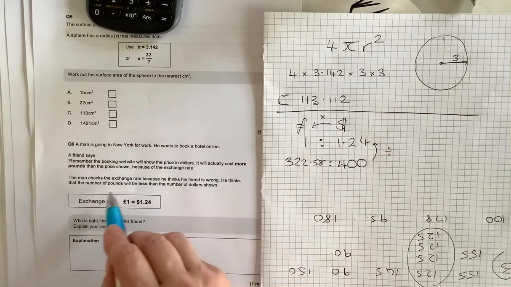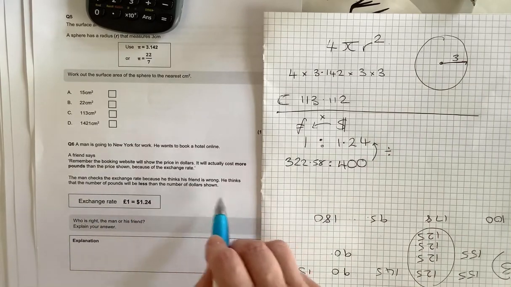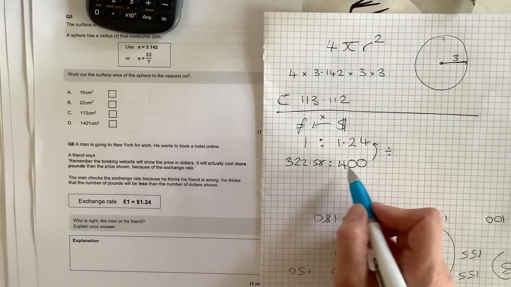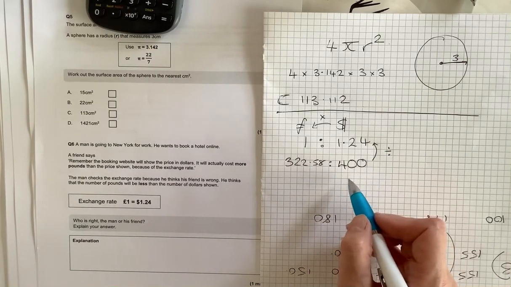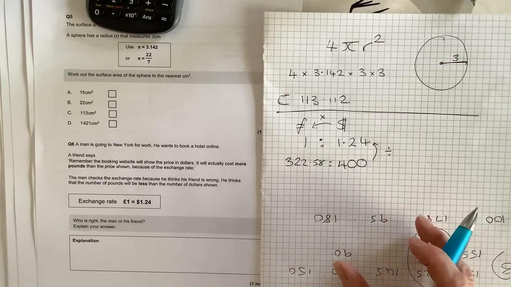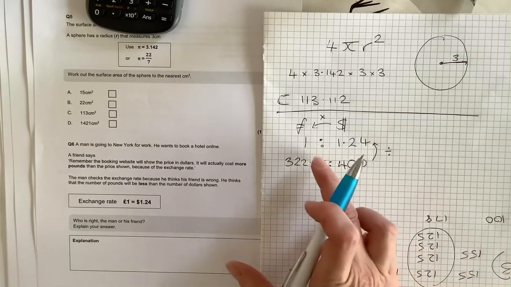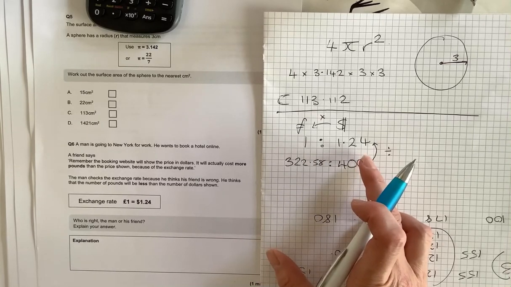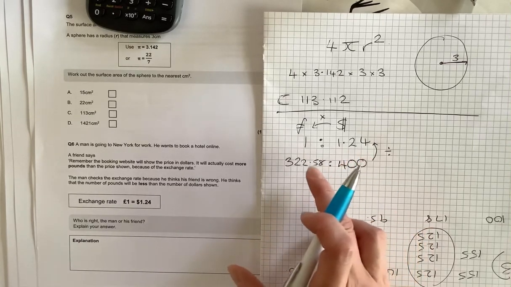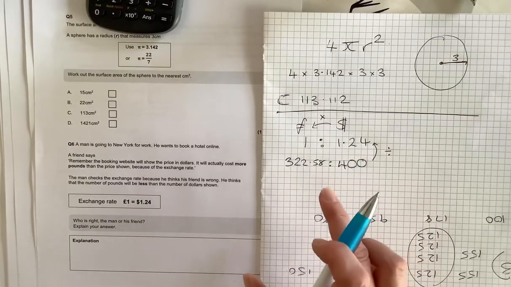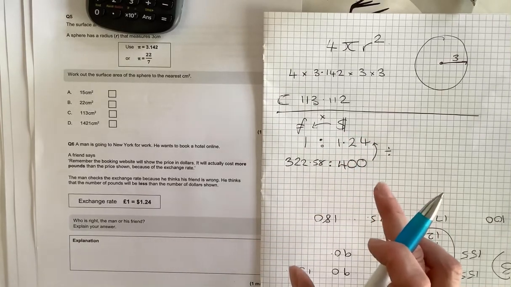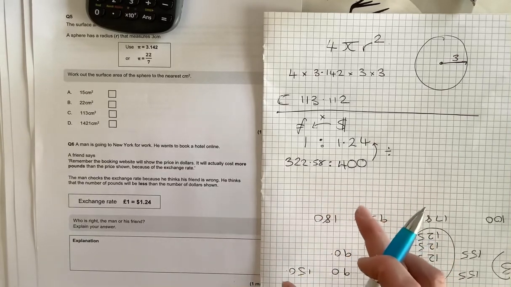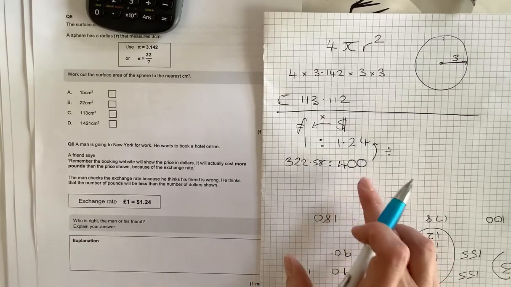Now the man thinks that the number of pounds will be less than the number of dollars shown. There we can say that if dollars to pounds were 1 to 1, it would be exactly the same. But we can see that £1 is stronger than $1. So I would deduce from that, because the pound is stronger than the dollar, that we can say that pounds are worth more than $1. And that would be my answer.